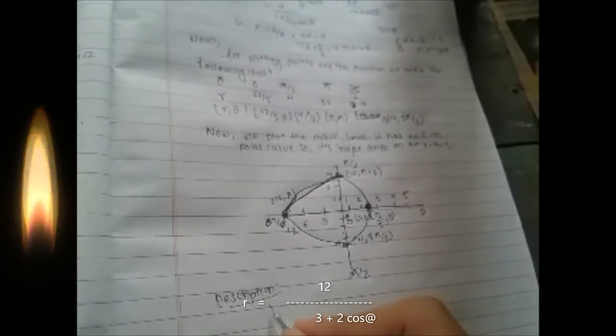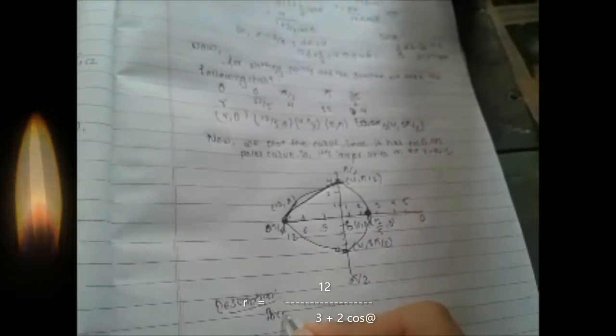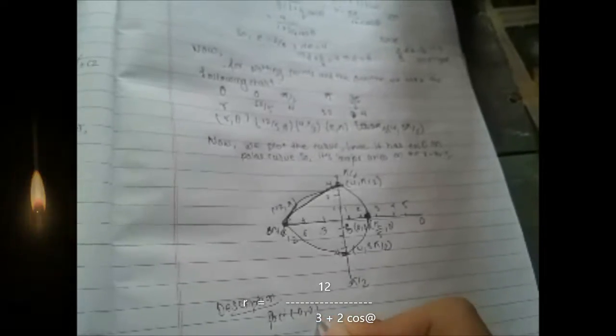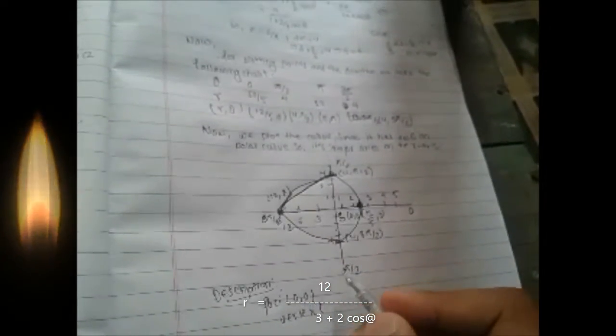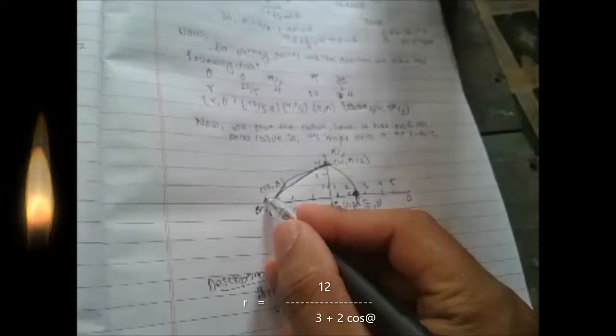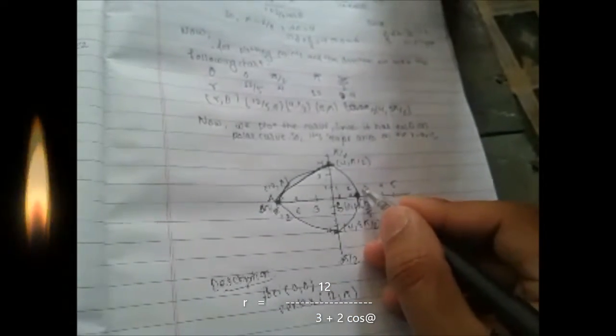Now we have to find, what we have: foci 0, 0, and we have vertex. The vertex is 12 comma pi, and we name the vertices A and A dash.